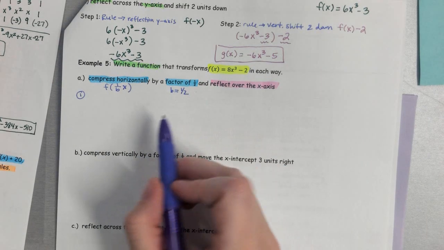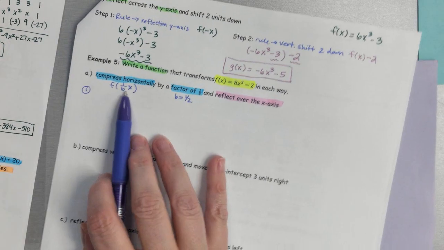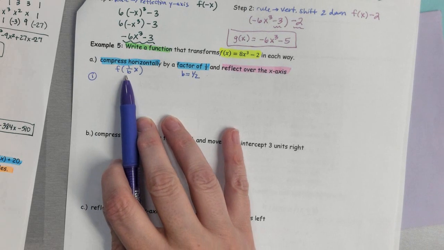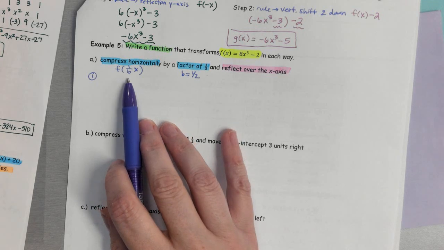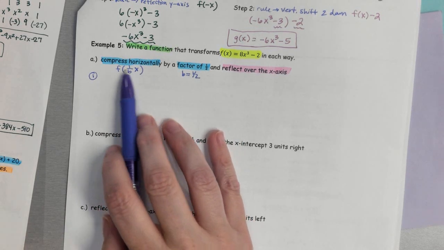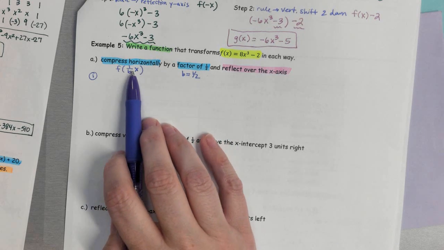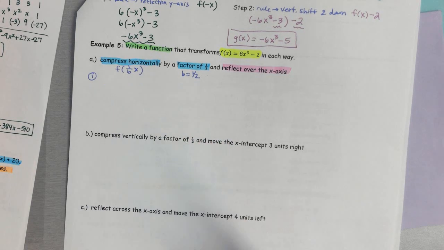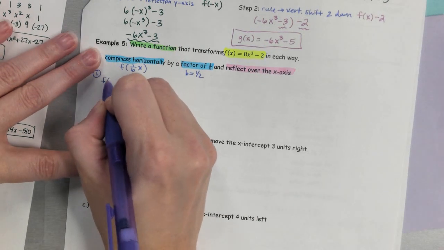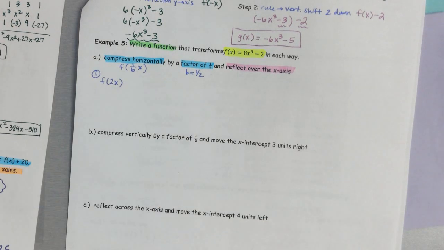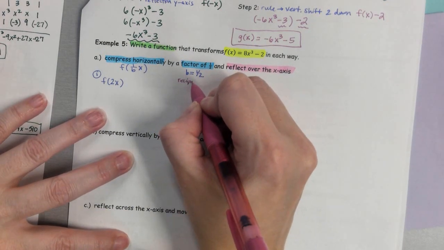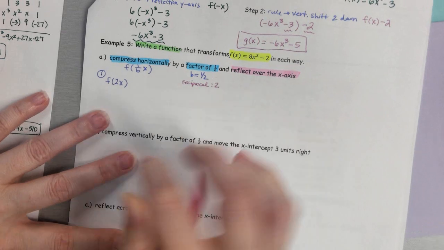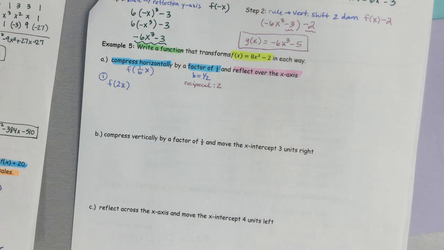So you can think of this one of two ways. If you were to do 1 divided by 1/2, okay, 1 divided by 1/2 is like 1 multiplied by the reciprocal. That's the division of fractions. Or, remember, we've been practicing that 1 over b means the reciprocal. So your rule is f of 2x. Okay, so the reciprocal of 1/2 is 2. So that's why this is 2x.